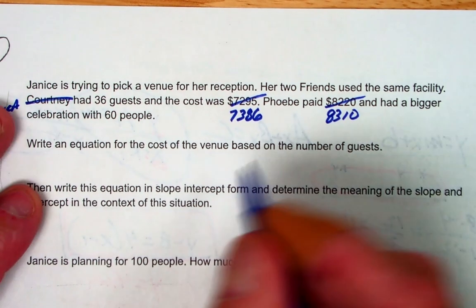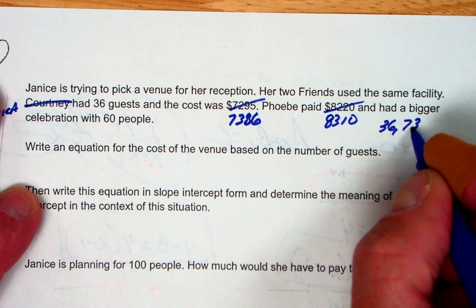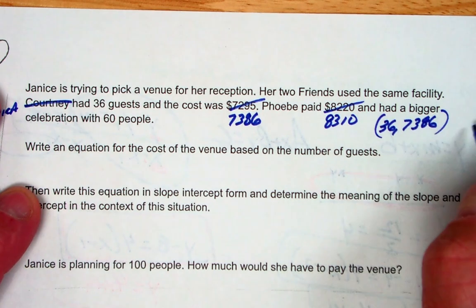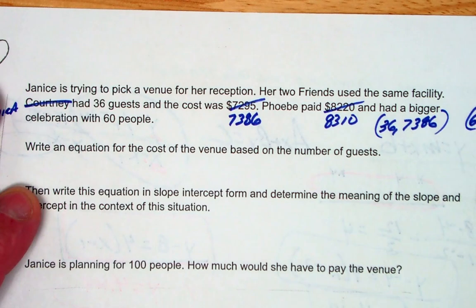I assume you have the 2 points: 36, 73.86, and 60, 83.10. Okay.